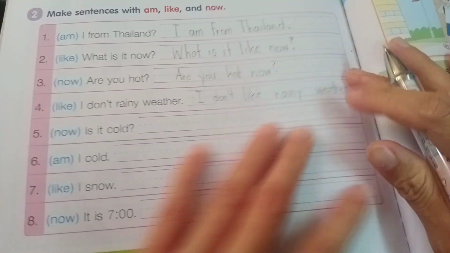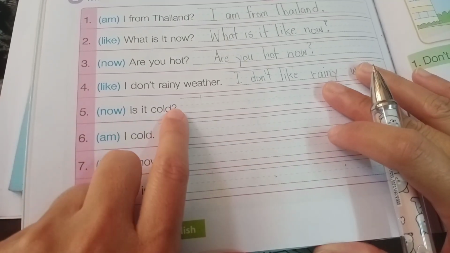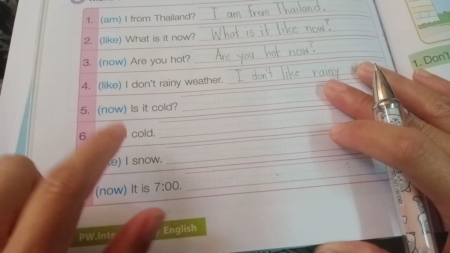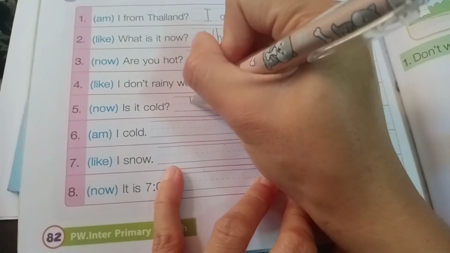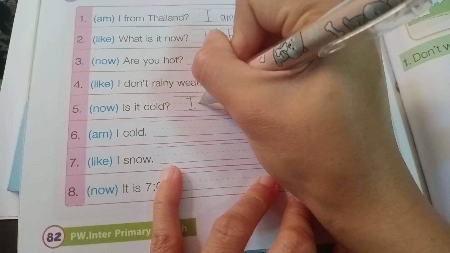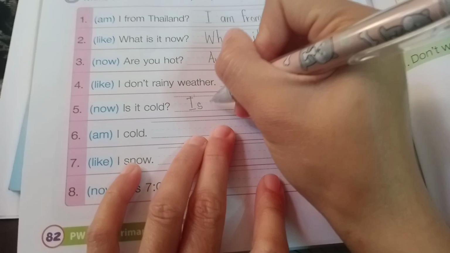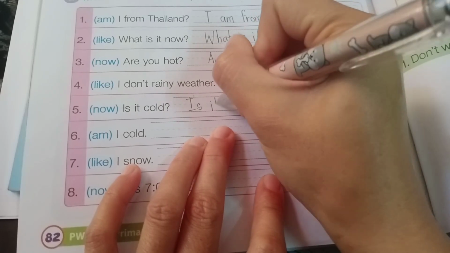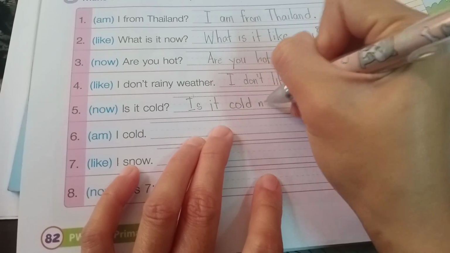So that's what we're going to. So here, the now, we are going to put at the end. Is it cold now? Is it cold now? Is, so as you can see, they are all big letters, okay? Is it cold now?